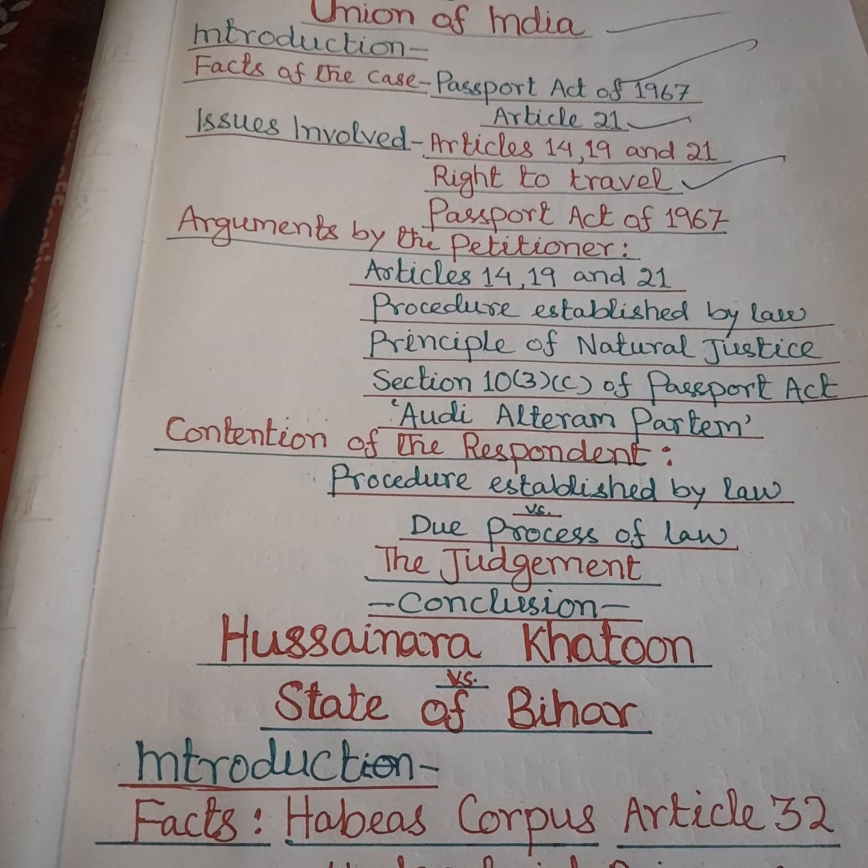So the arguments forwarded by the petitioner's counsel regarded Articles 14, 19 and 21, procedure established by law, the principle of natural justice, and the provisions under Section 10, sub-section 3 and clause C of the Passport Act of 1967, and the principle of natural justice as explained under the maxim Audi Alteram Partem. The decision to seize the passport on 4th July 1977 had infringed the petitioner Maneka Gandhi's right to life and personal liberty, travel, freedom and freedom of speech.